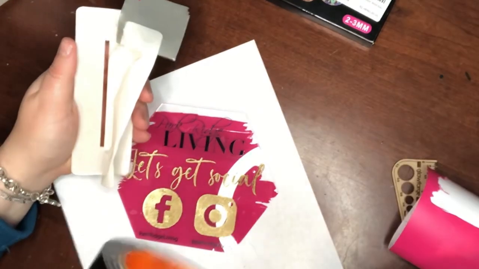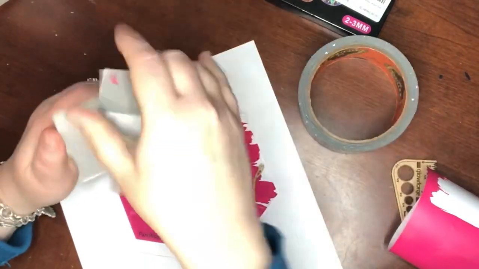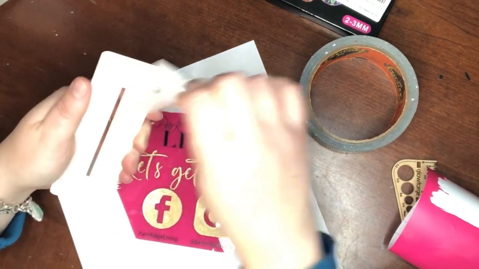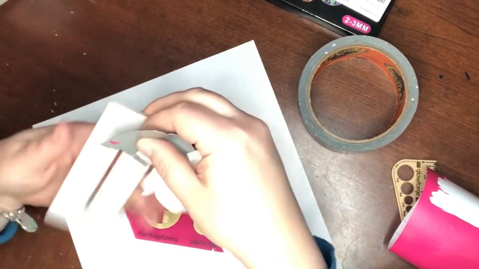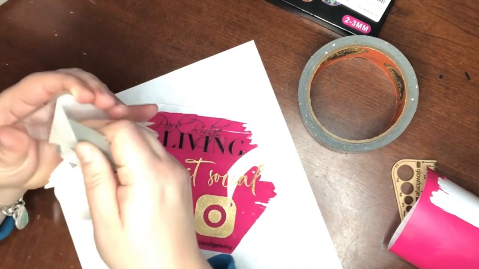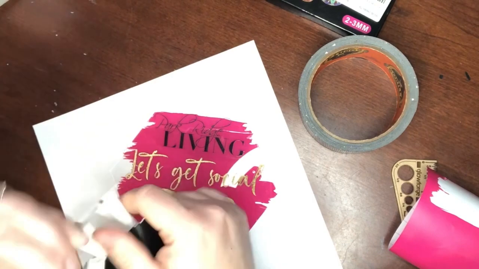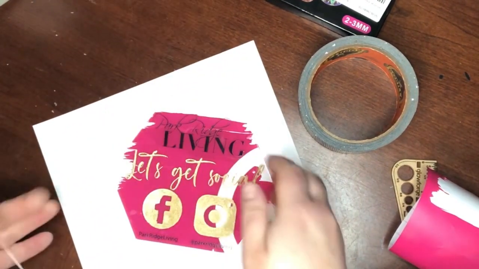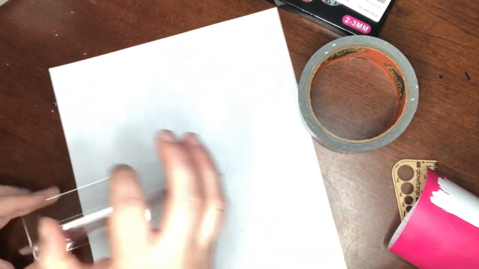I use this Gorilla or the duct tape. Saves my nails, even though I have none. They don't split as much when I use this stuff. It is not easy sometimes to pull off, especially those little pieces. I know this is a big one, but alright, so now try not to get my fingerprints all over it.